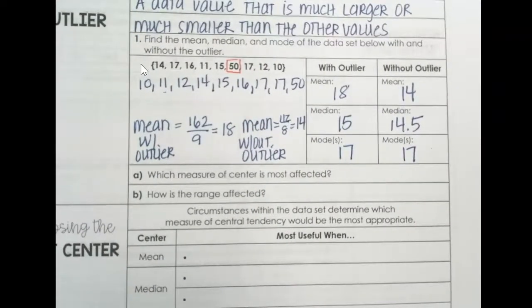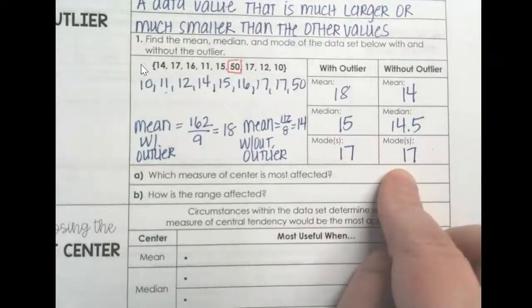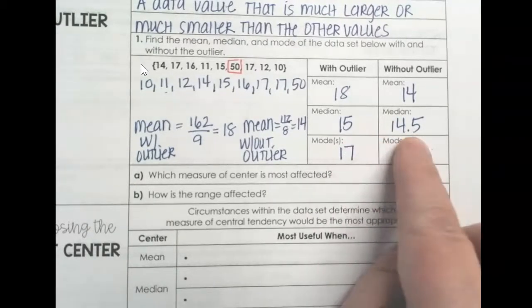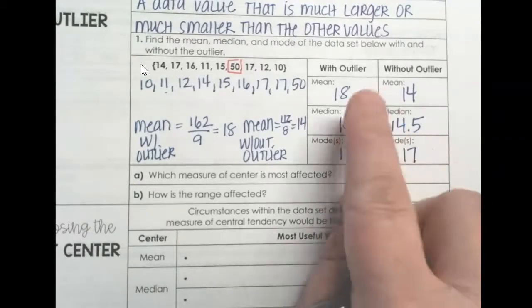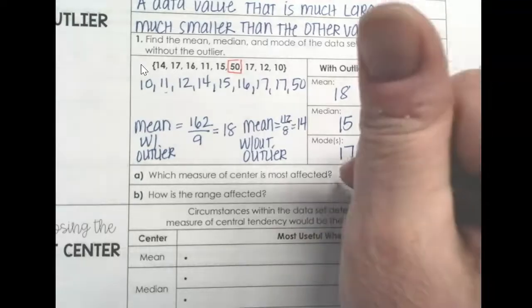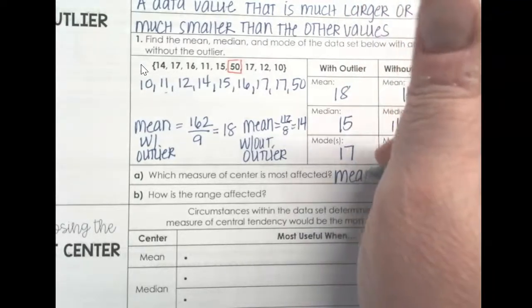So which measure of center was most affected? So when I looked, the modes didn't change. The medians changed a little bit by like half a point, but the means changed a lot. So the mean was a lot more affected.